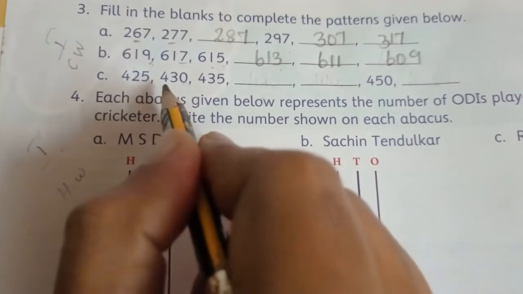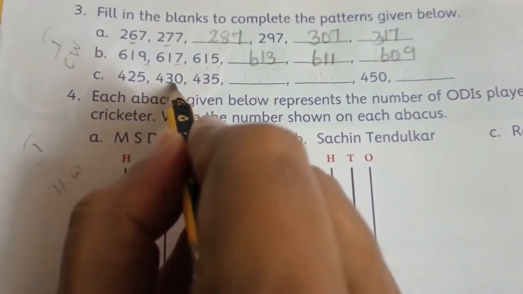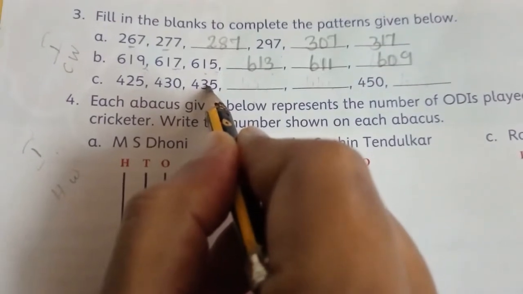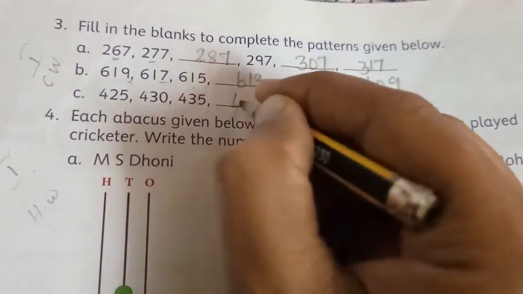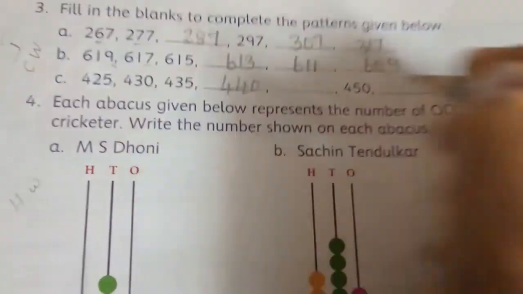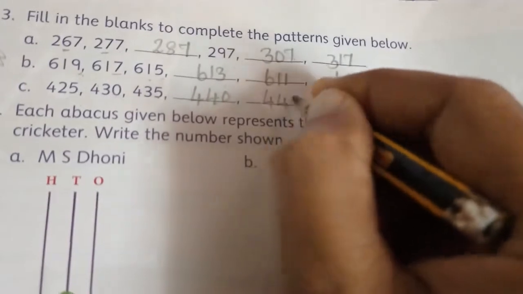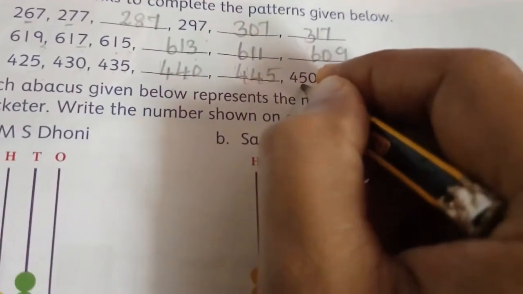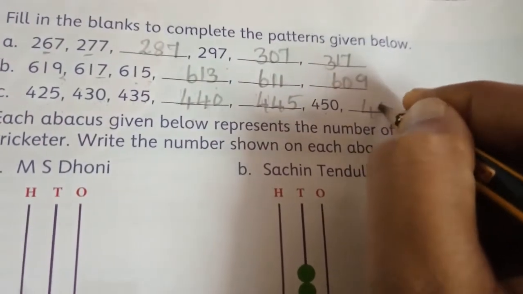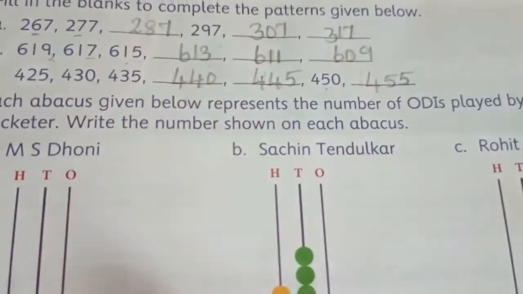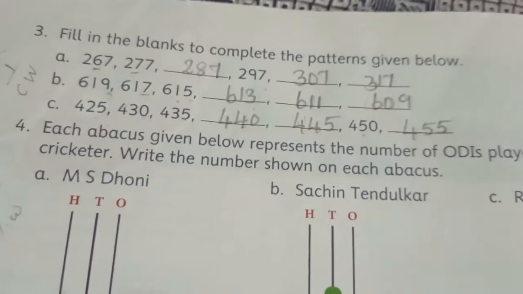Is it increasing or decreasing? Yes, increasing by 5. So if you add 5 to this number, you get 435, and if you add 5 to this number, you get 440. Next, 445, 450. Then again, if you add 5 to this number, you get 455. Okay children, please copy this in your notebook.